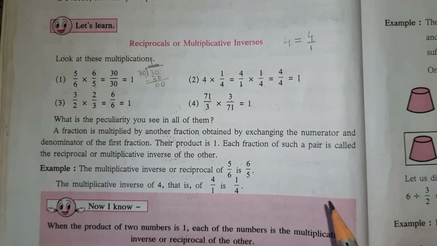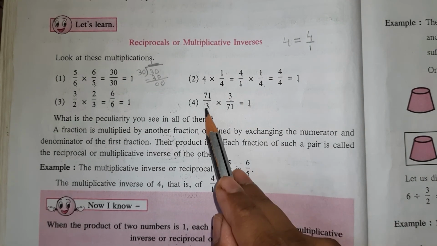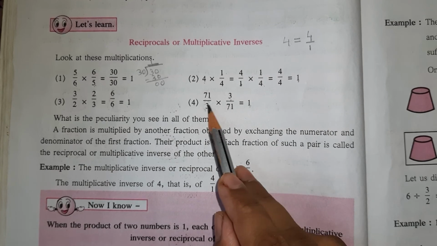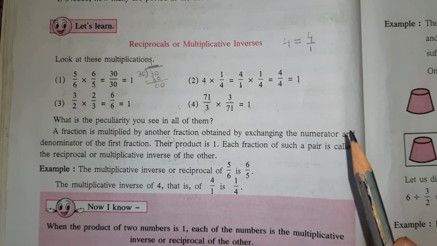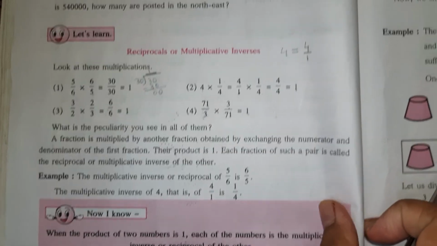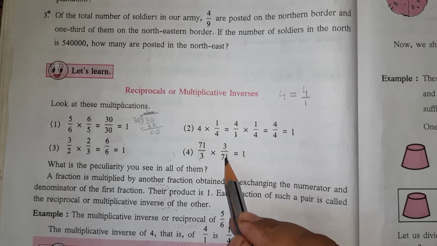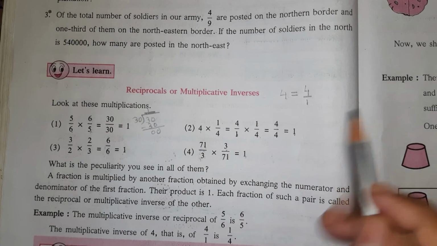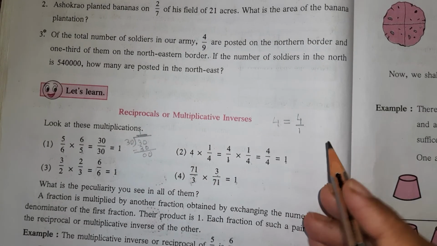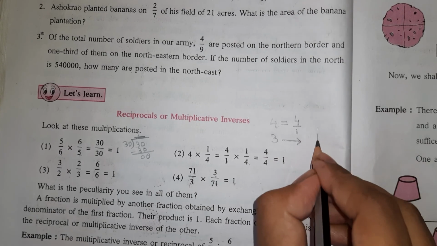अगर दो नंबर्स का मल्टीप्लिकेशन 1 आता है तो ऐसे दो नंबर्स को बोलते हैं मल्टीप्लिकेटिव इनवर्स और रेसिप्रोकल ऑफ ईच अदर. और फ्रैक्शन है तो बहुत इजीली हम उसका इनवर्स ढूंढ सकते हैं. ऊपर का नंबर नीचे, नीचे का नंबर ऊपर. But अगर सिंगल नंबर है, suppose 3 है, तो 3 का मल्टीप्लिकेटिव इनवर्स क्या होगा?